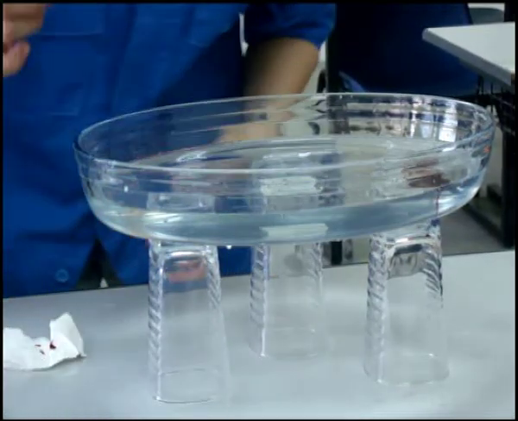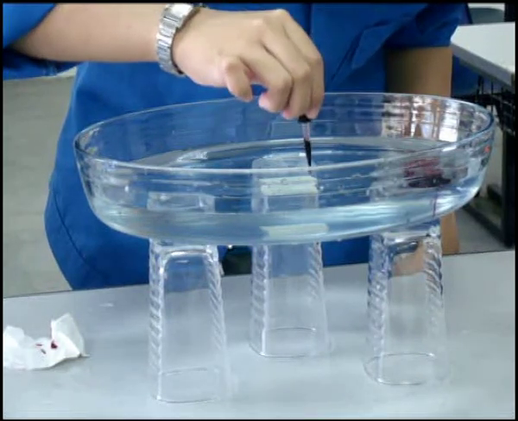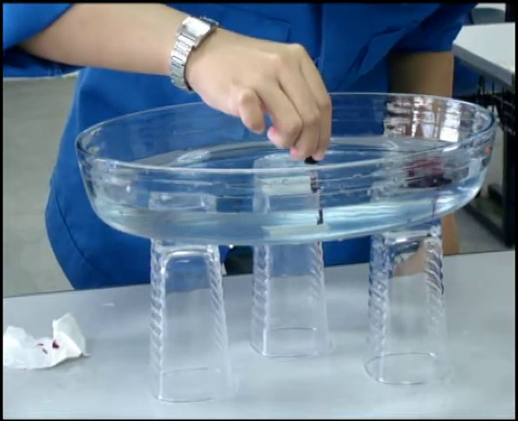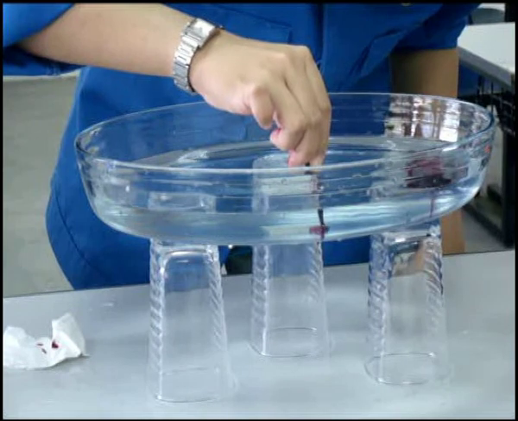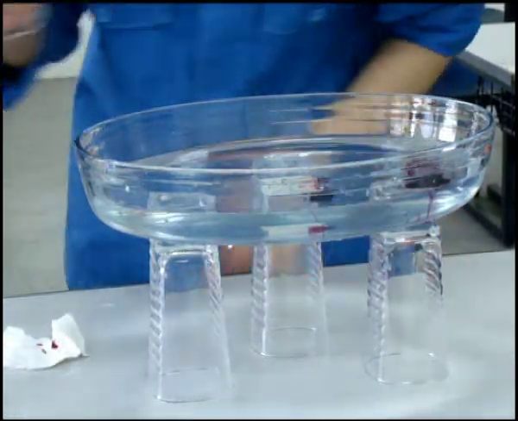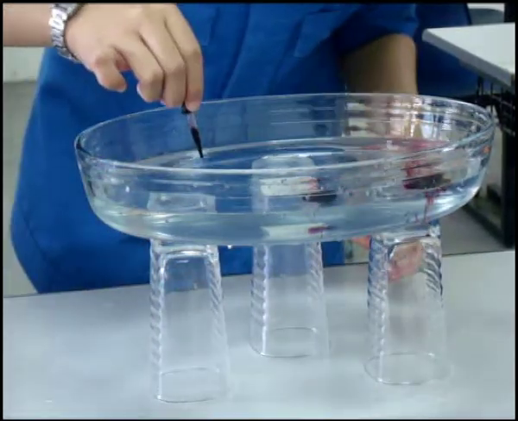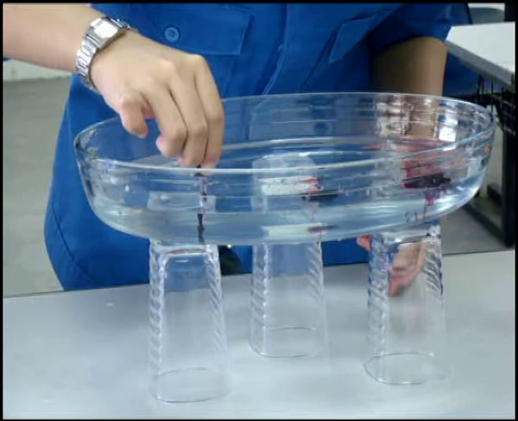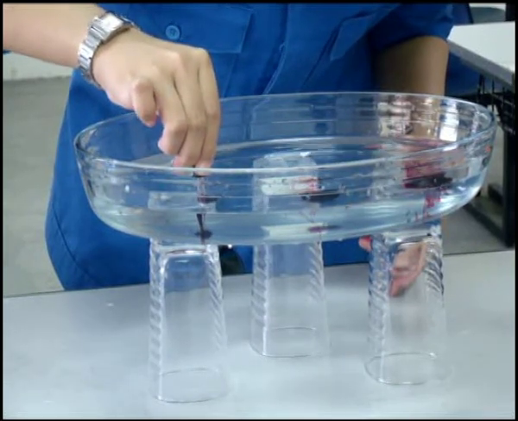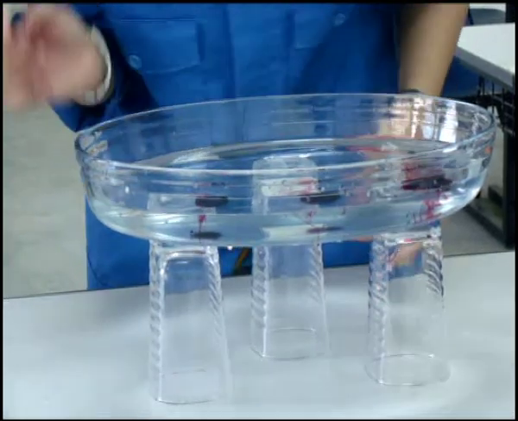The next is for the center. Next, for the left side. Okay.